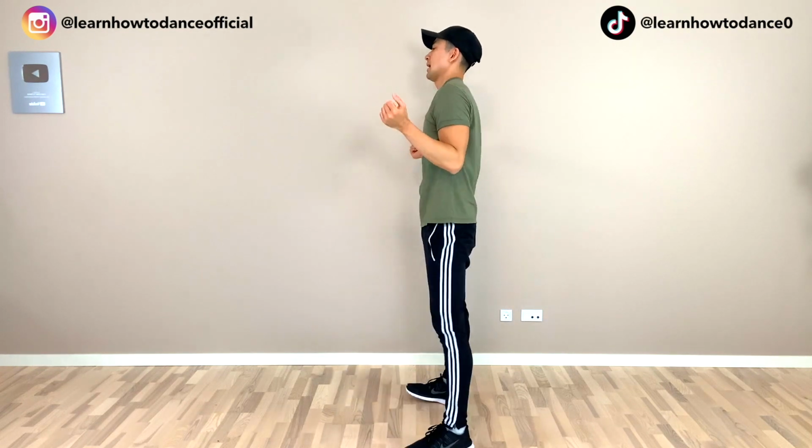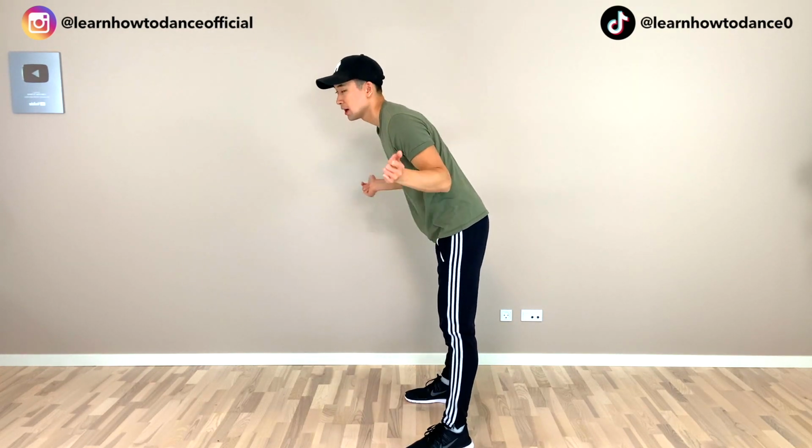Let's try that a bit faster. 5, 6, 7, 8. We go right front, right back, left back. Now swing, and swing, and hit, and hit, and wiggle, wiggle, wiggle.